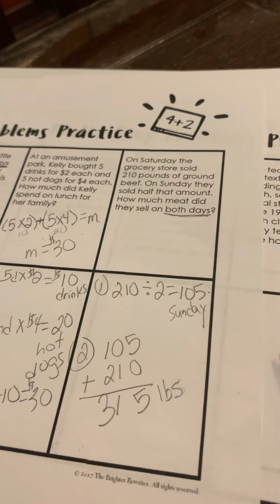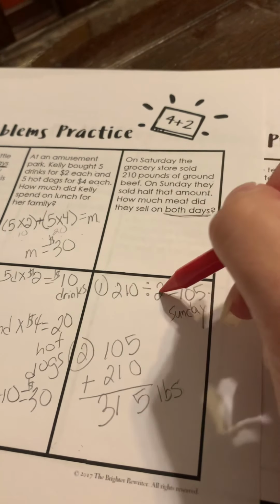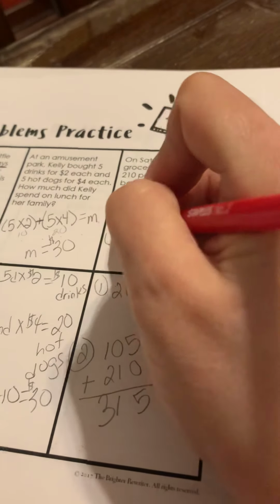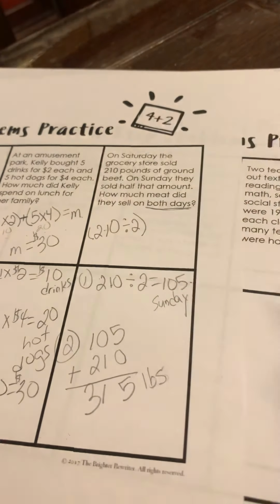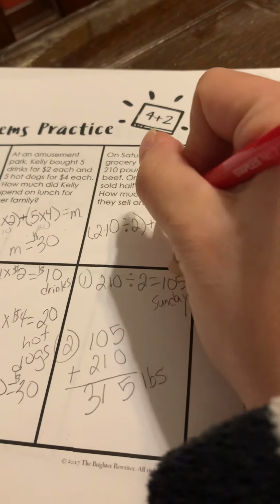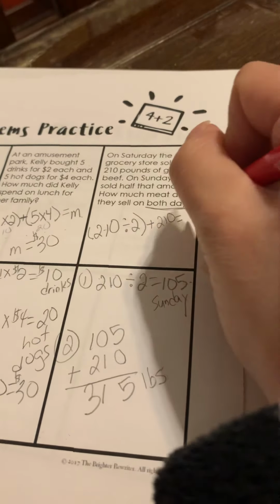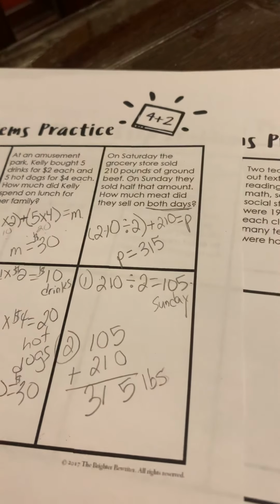So now again, let's take this and turn it into an equation. Well, first I did 210 divided by 2. I did that first. And then what did I do? I added that to the 210. And that gave me P for pounds. So P is equal to 315.